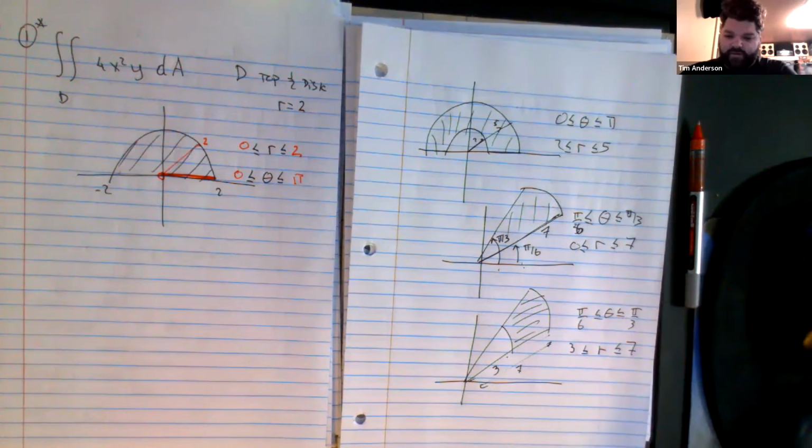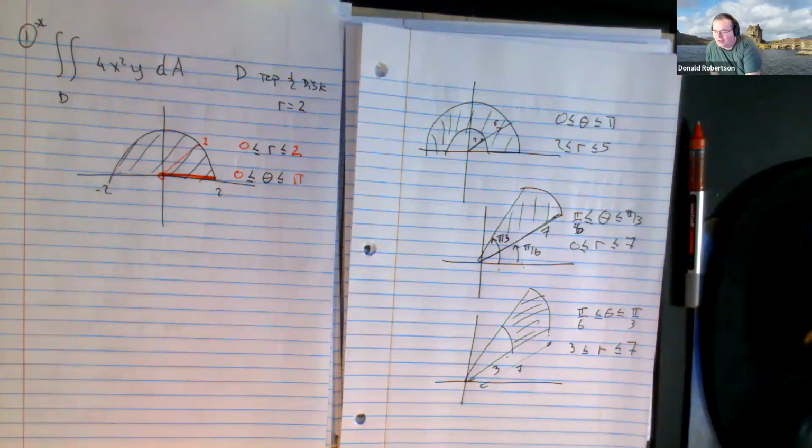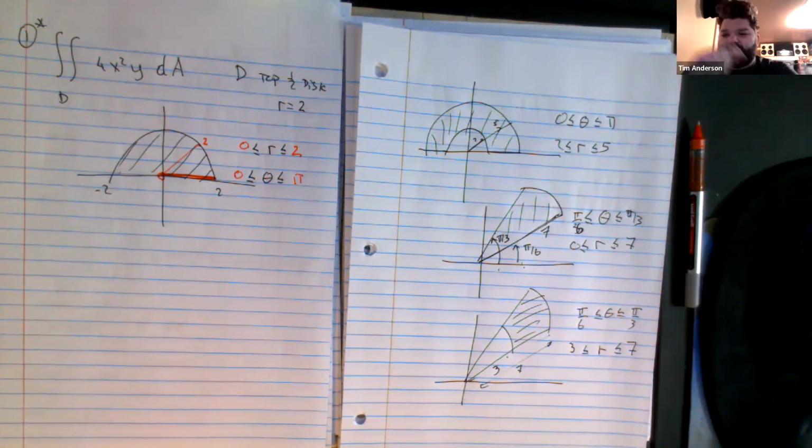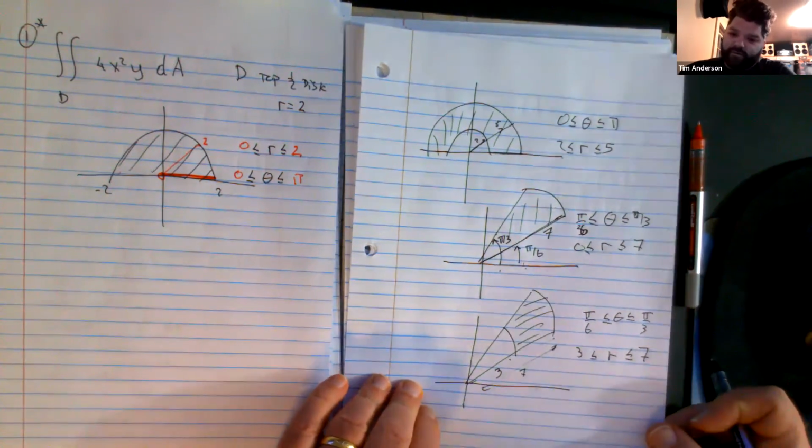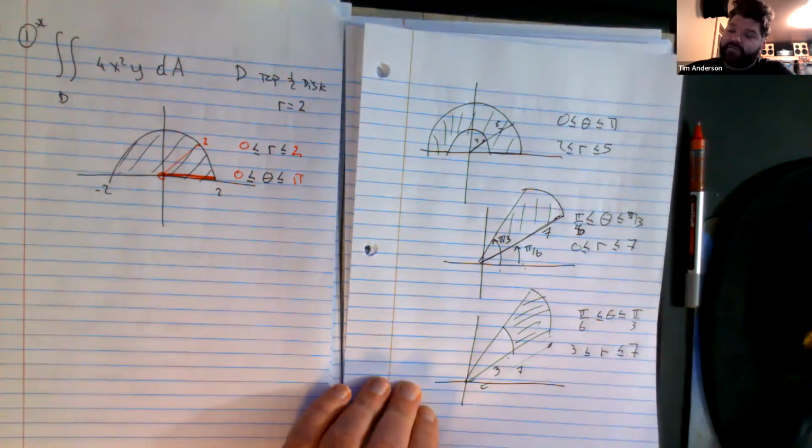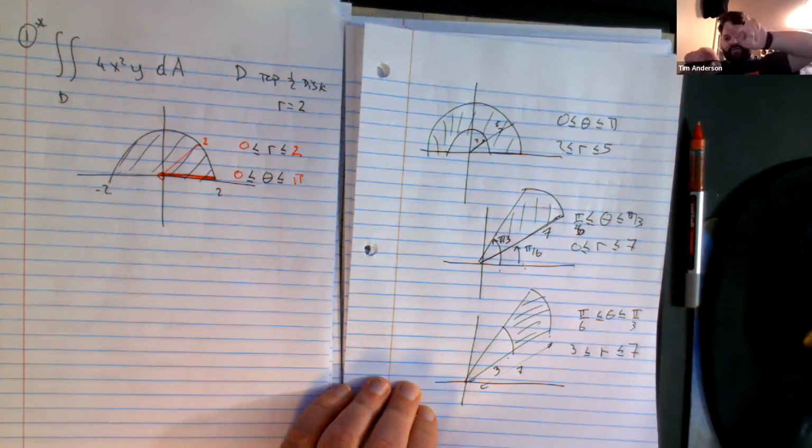You could have a really nasty one, from pi over 3 to, let me think here, 7/9 pi or something. 2 pi, and then you'd want to add another 1/6 pi, so it'd be 13/6 pi. So it'd be the region that's all the way around the rest of the circle that you've cut out.